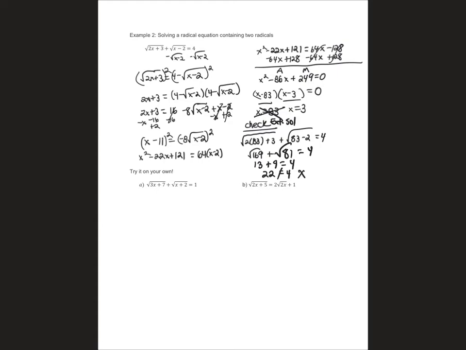Let's go ahead and check x equals 3. Square root of 6 plus 3, that's square root of 9 is 3. Square root of 3 minus 2, square root of 1 is 1. 3 plus 1 is 4. That is a good answer. So the only solution that satisfies this original equation is x equals 3.